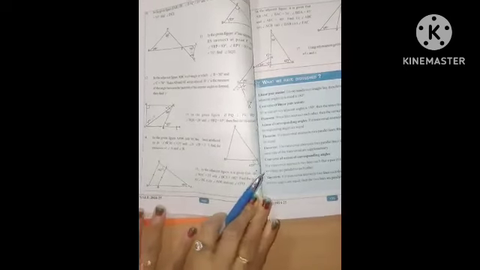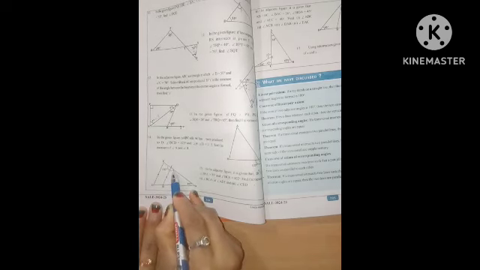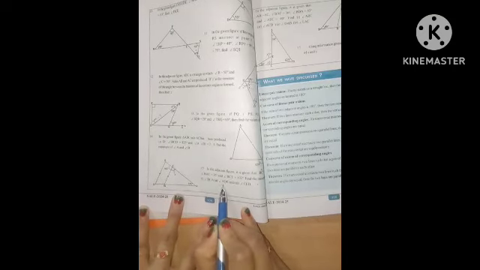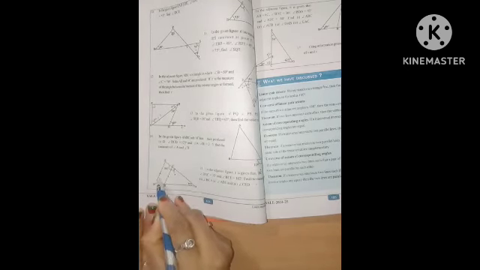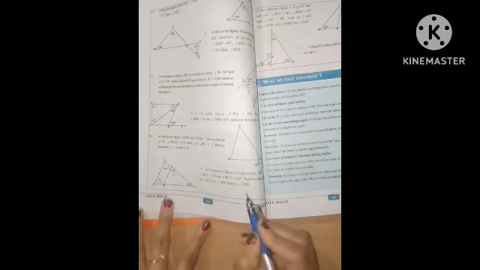I have to calculate the measure of angle BCA. But you don't know this angle. You have to calculate this one only. Next, the second one is angle ADE. I have to calculate this one only. Next, the third bit.